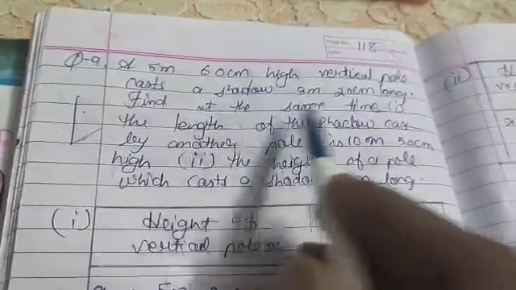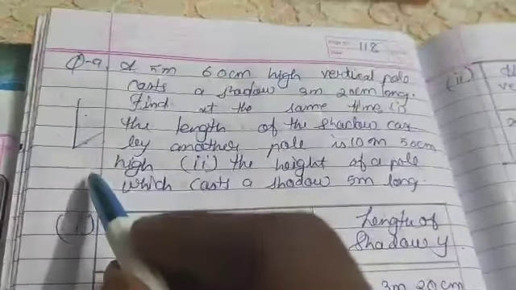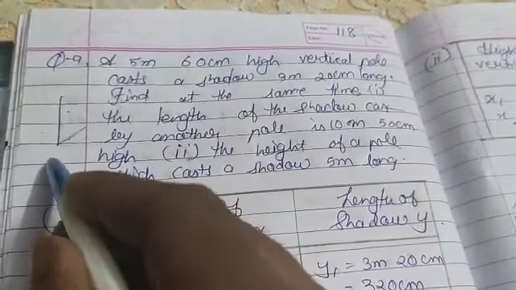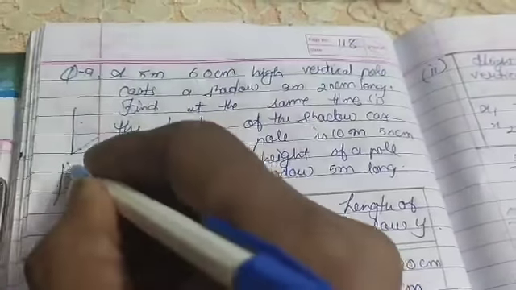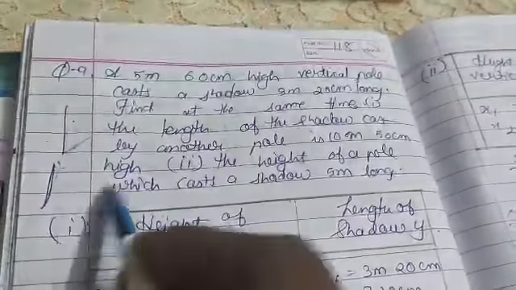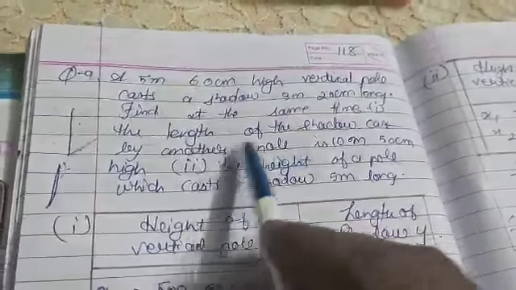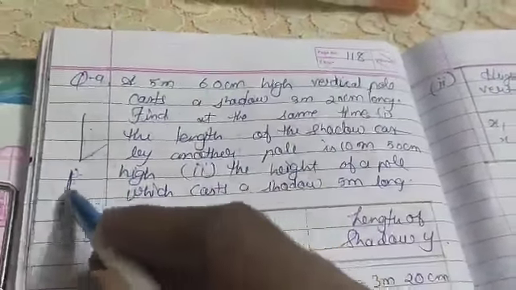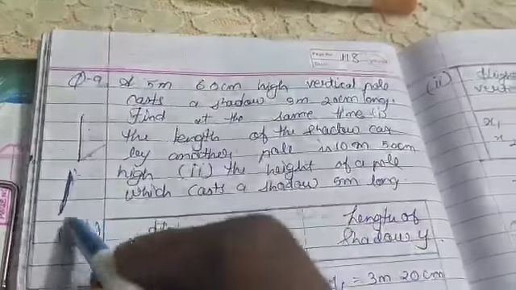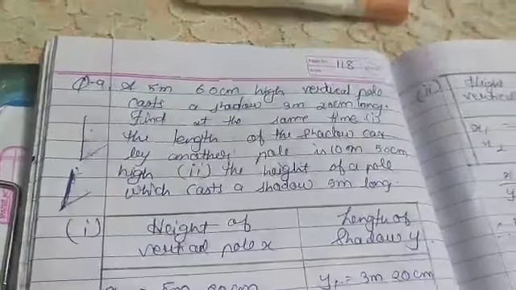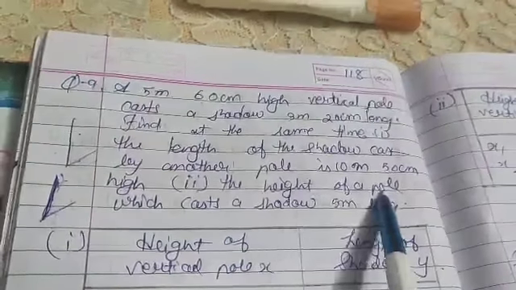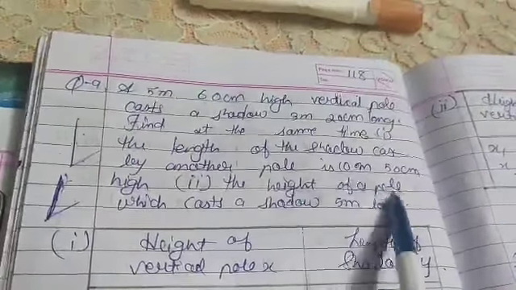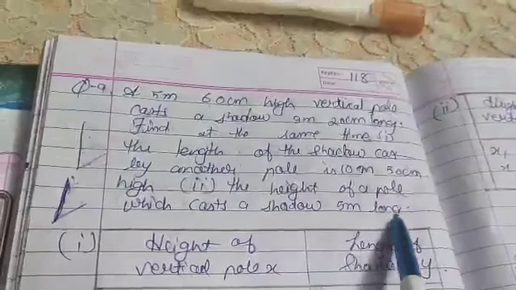So find, at the same time, the length of the shadow cast by another pole which is 10 meter and 50 centimeter long. So the first question is that we have to find the length of the shadow of another pole. And one more question in that: in another question, the height of the pole which casts a shadow 5 meter long, we have to find.